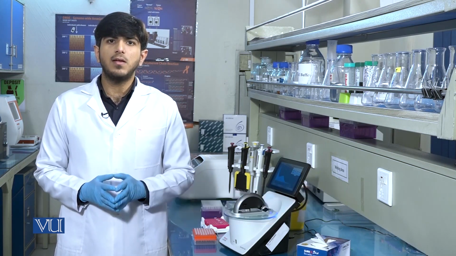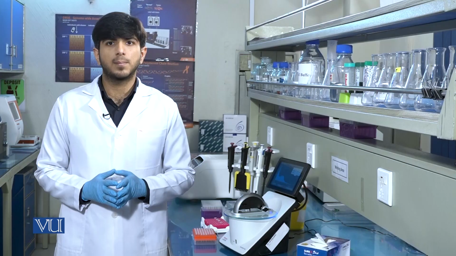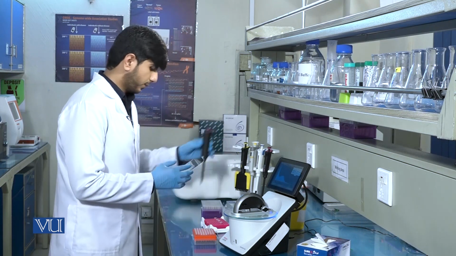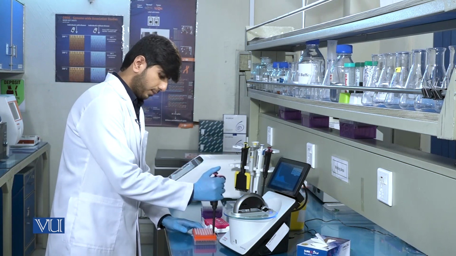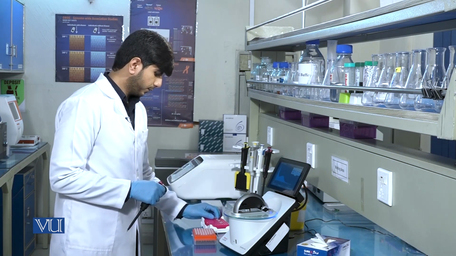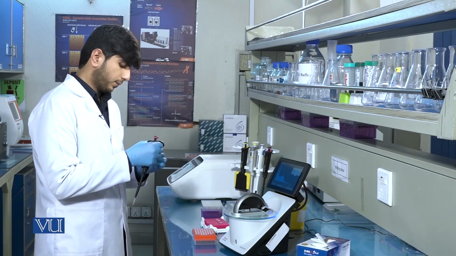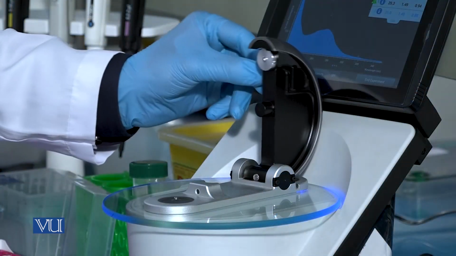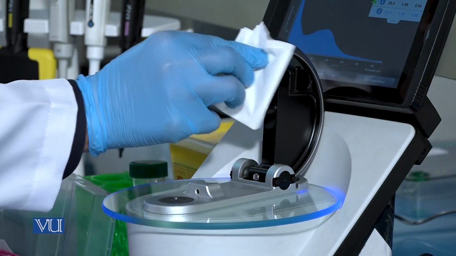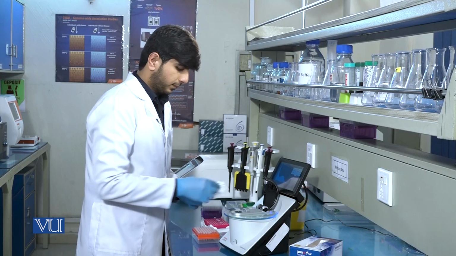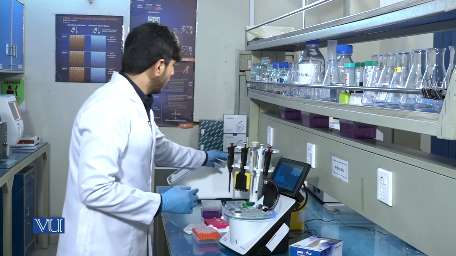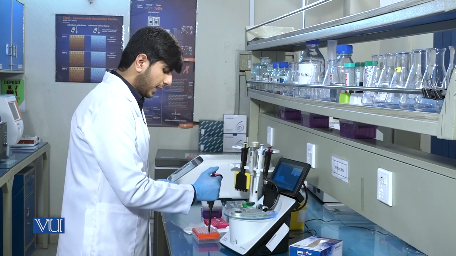Now I will discuss the second case, that if there is no DNA present in the sample, then what values will be visualized on the NanoDrop instrument. We will again clean the tips with a fresh wipe and then load 1 microliter of sample.